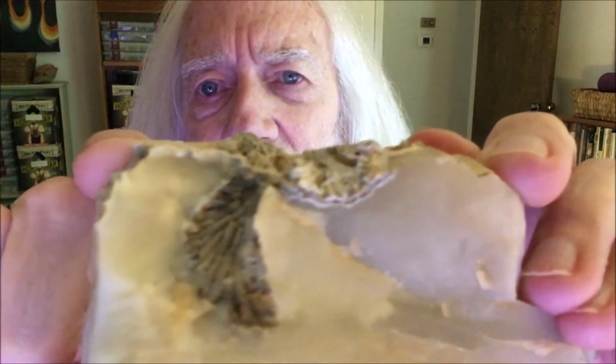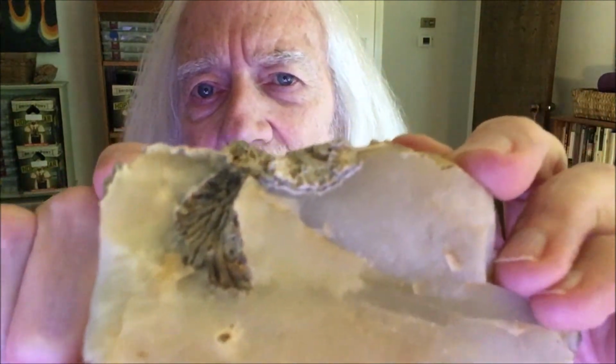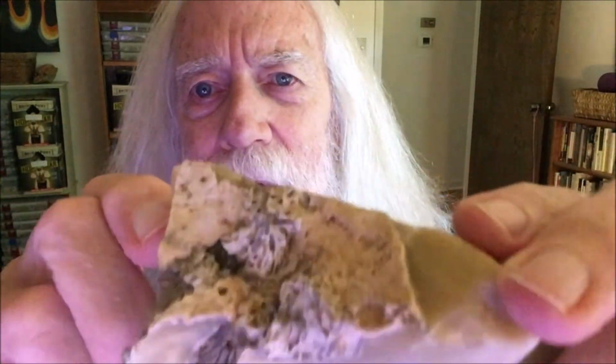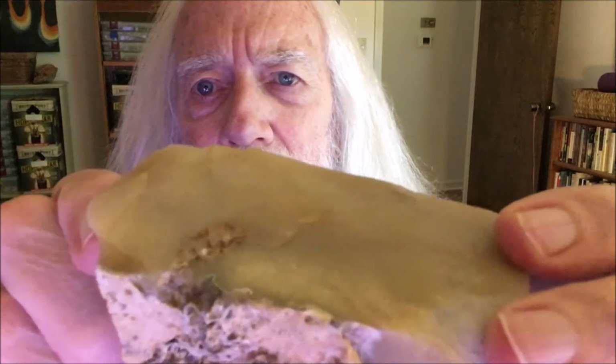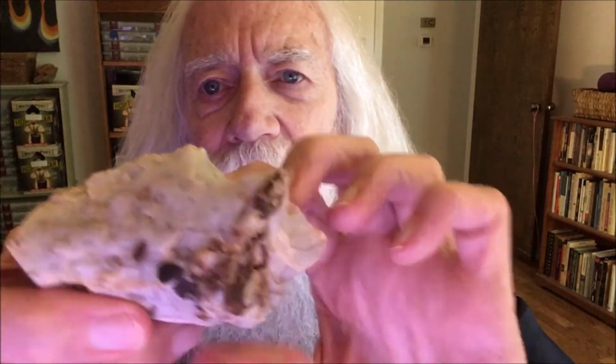Here is a piece that exhibits very well the kind of detail that you end up seeing in these fossil negatives. So look at that. As I say, I think this chert is probably Pennsylvanian in age. Another piece.